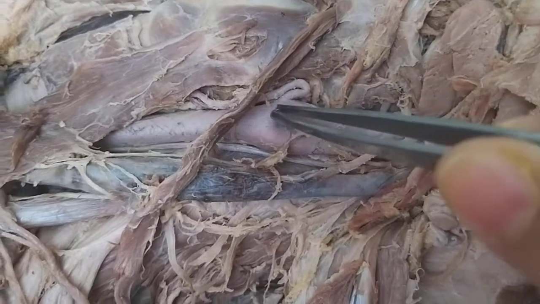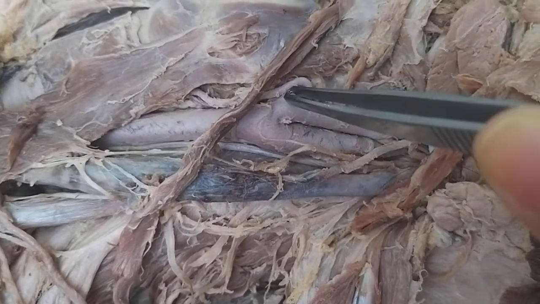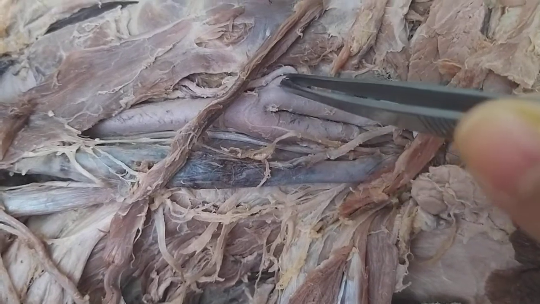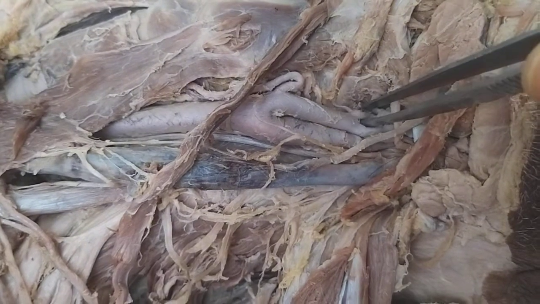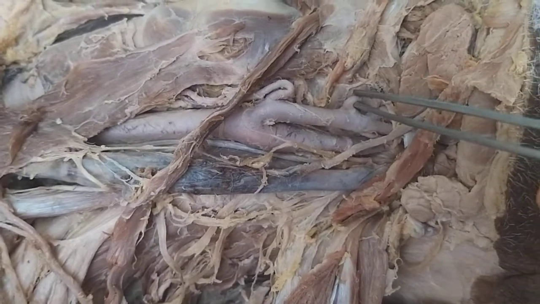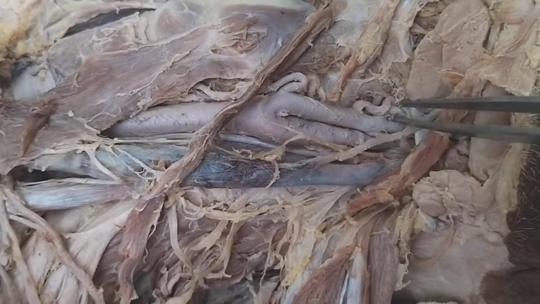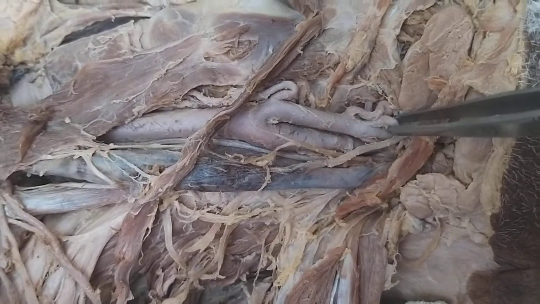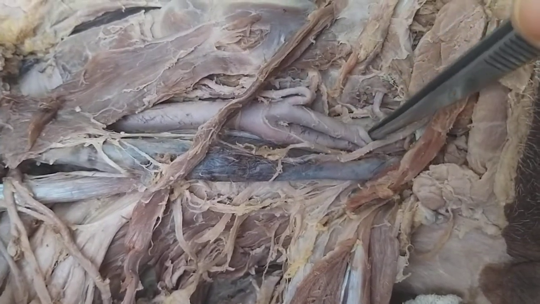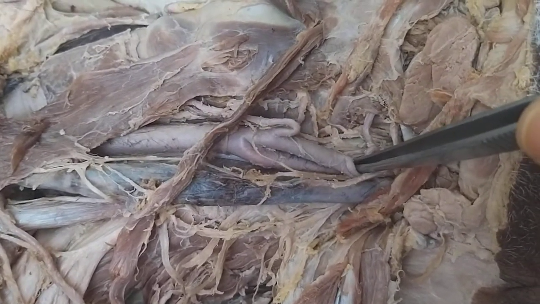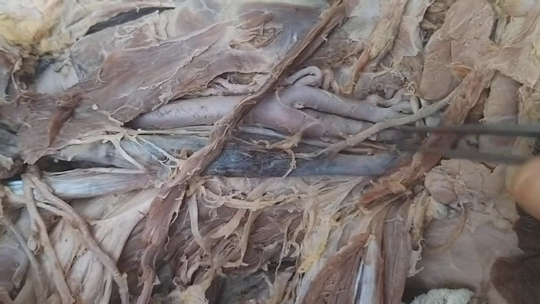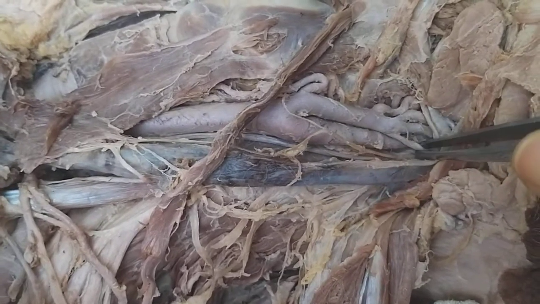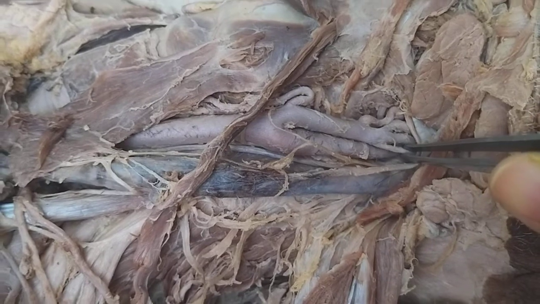Then we can see the branches of the external carotid here. This is the superior thyroid. Then this is the lingual. This is the facial. Behind we have the ascending pharyngeal. Posteriorly we have the occipital artery.